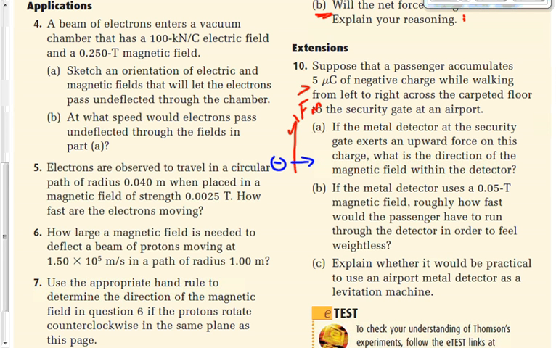In order to float, there has to be an upward force equal to a downward force, right? Forces have to balance. The upward force is a magnetic force. The downward force would be the force of gravity. So we would say QvB equals m times g. v is equal to mg over QB.